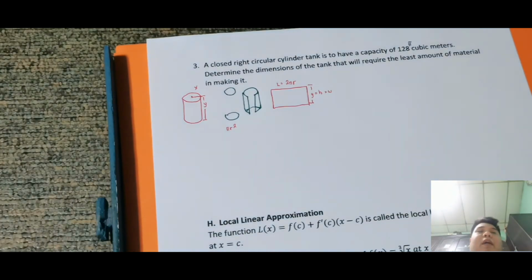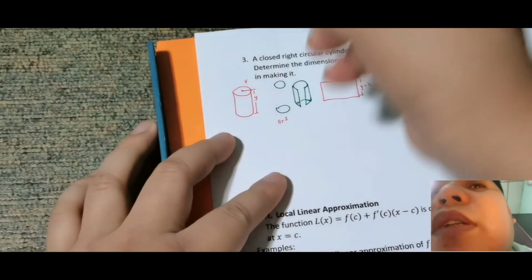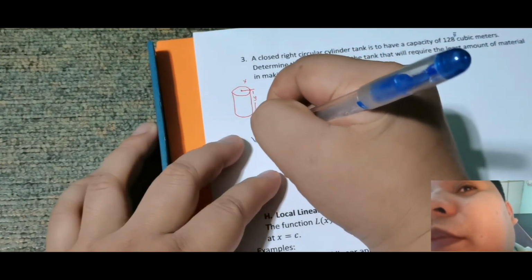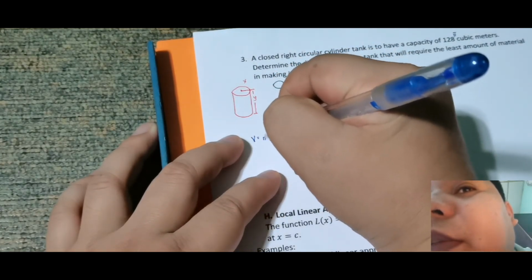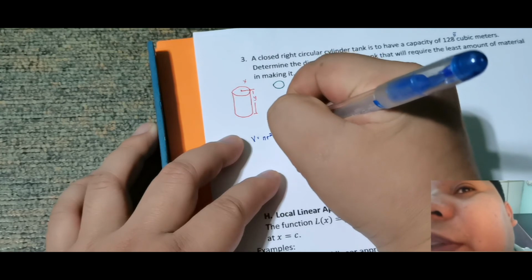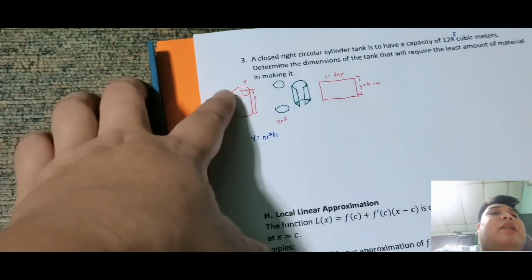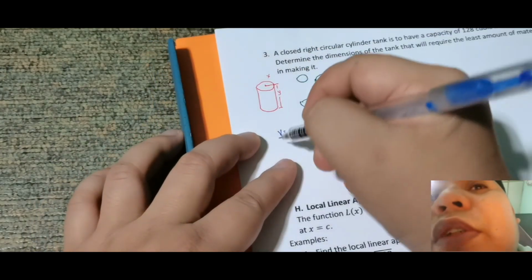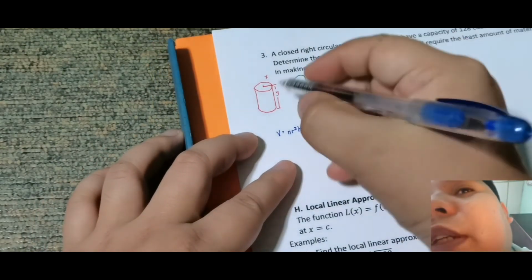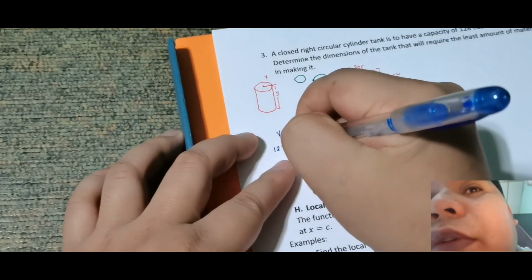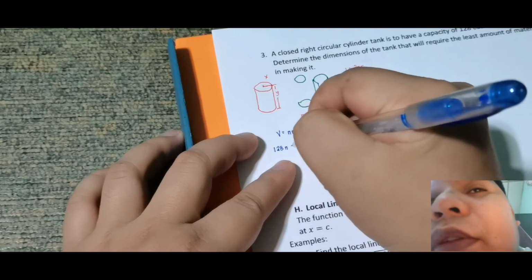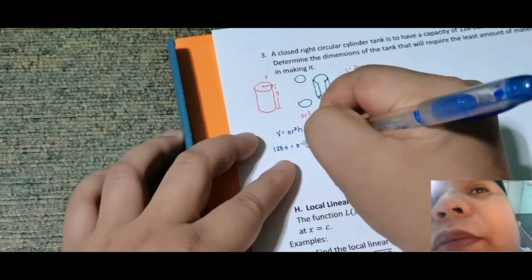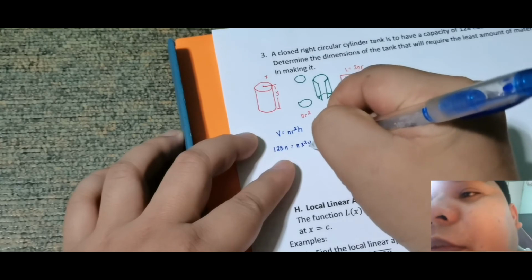Aware ka na ang volume ng ating cylinder is just pi r squared h. Since naglagay ako ng radius na x at height na y, in this case, this is 128 pi is equal to pi x squared y.